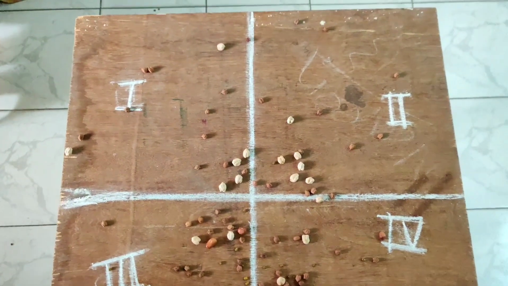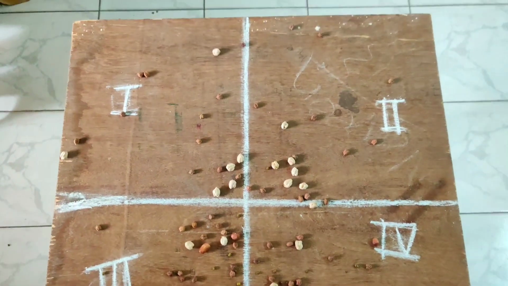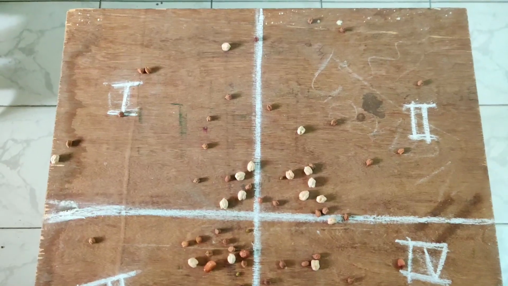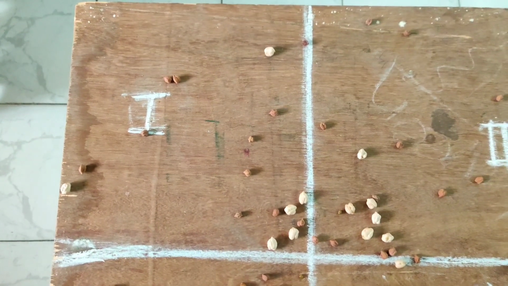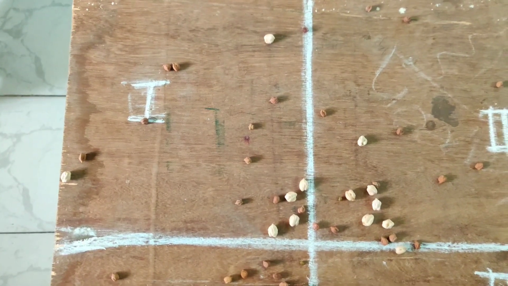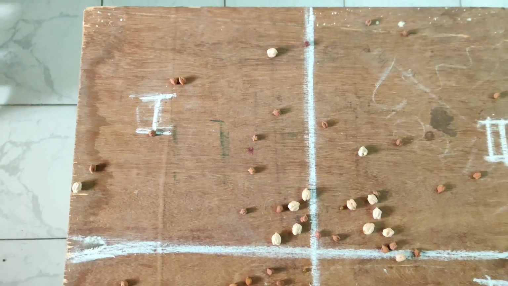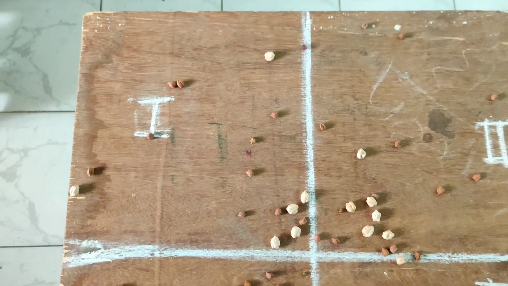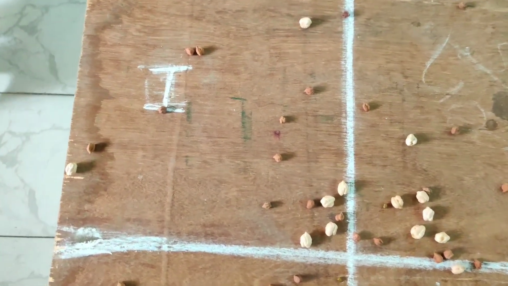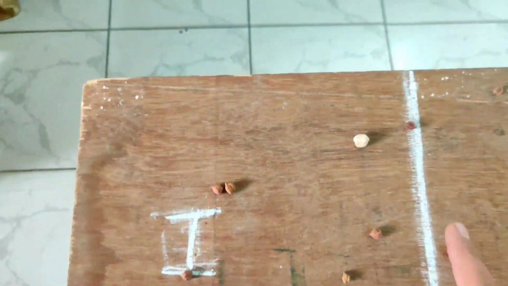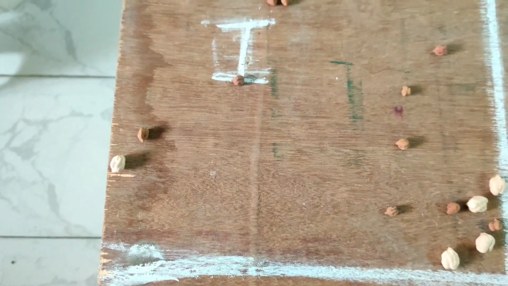This is how we have spread them. Now we will count each type of pulse in the different quadrants. The pulse which is lying at the boundary, we will exclude that. It should be inside that particular quadrant. Let's count the species represented by the white pulse. See here, this is 1, 2, 3, 4, this is 5 and 6. So this will be 6.